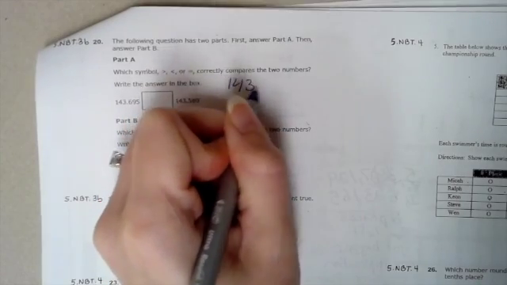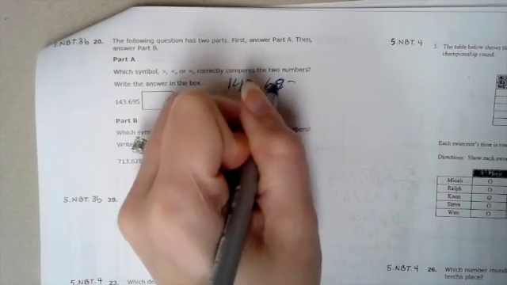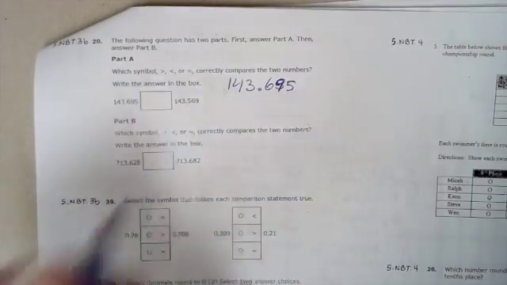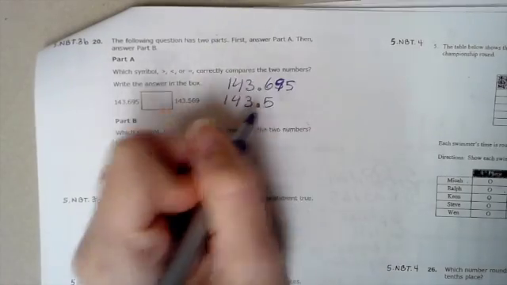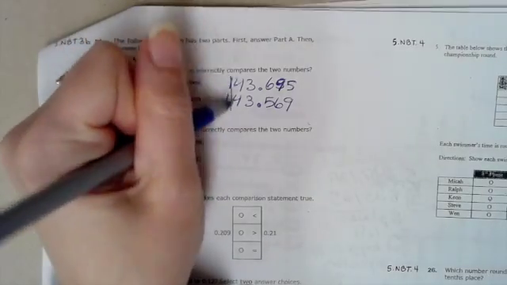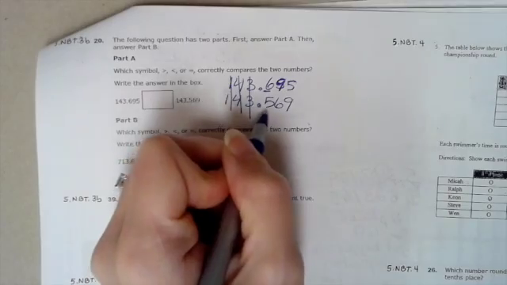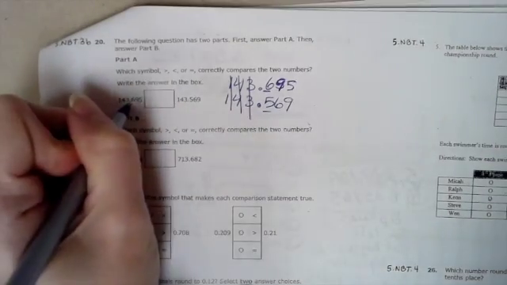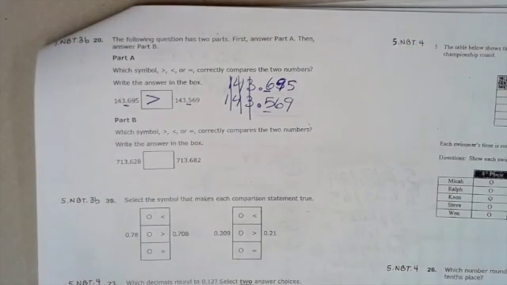143 and 695 thousandths, 143 and 569 thousandths. Same, same, same. This 6 is greater than this 5. 6/10 is greater than 5/10, so a greater than symbol goes in the blank.